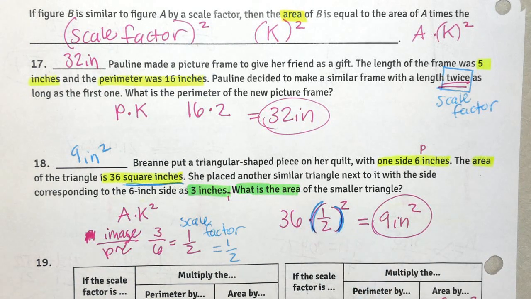Notice you absolutely have to have parentheses there. If you do not have the parentheses, your calculator will not understand what it's doing. It'll think it's only squaring one of those numbers, not both the 1 and the 2 in the fraction. Okay? Make sure you are labeling that one appropriately. It should be 9 inches squared.